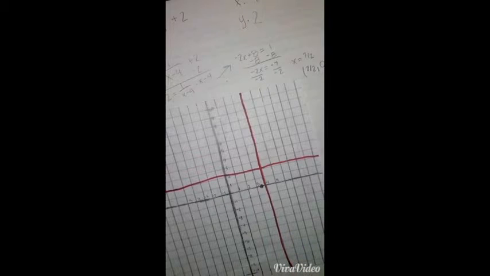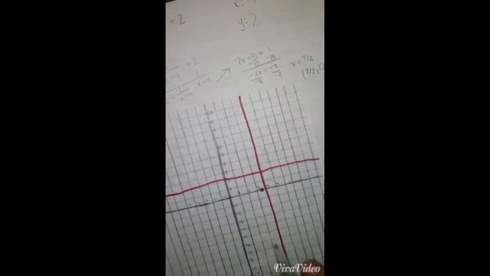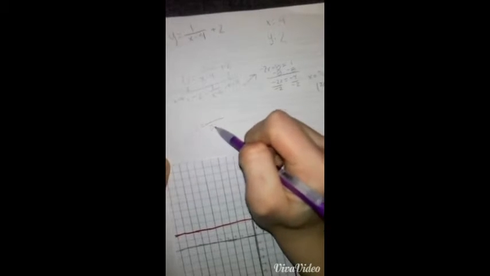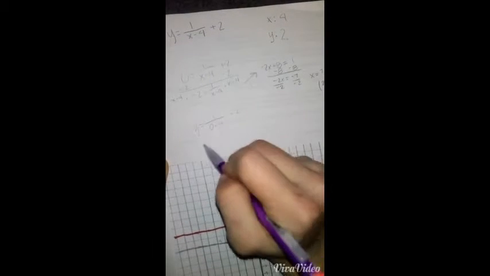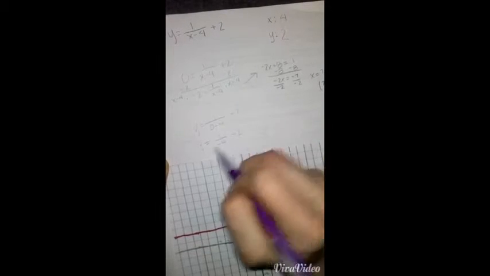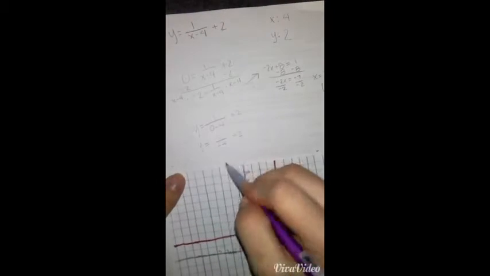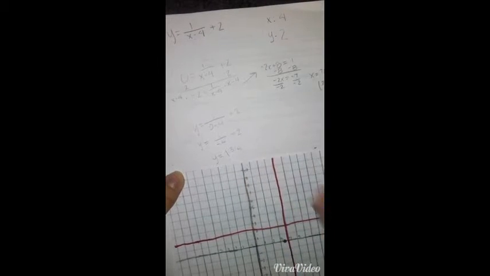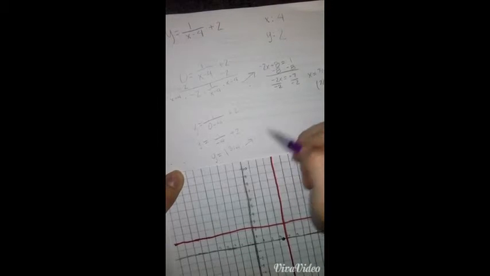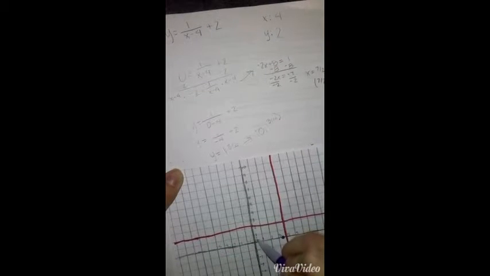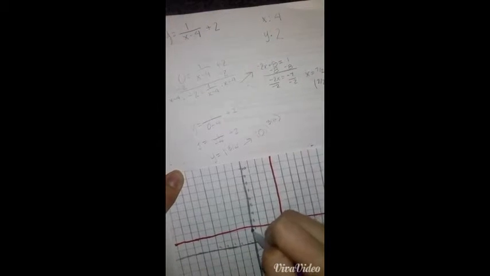And then to find the y-intercept, you have to plug in 0 for x. So you do y equals 1 over 0 minus 4 plus 2. So it's y equals 1 over negative 4 plus 2. Negative 1/4 plus 2 is going to equal 1 3/4. So the y-intercept is going to be 0 and 1 3/4. So you can plot that. That is about 1 and 3/4.